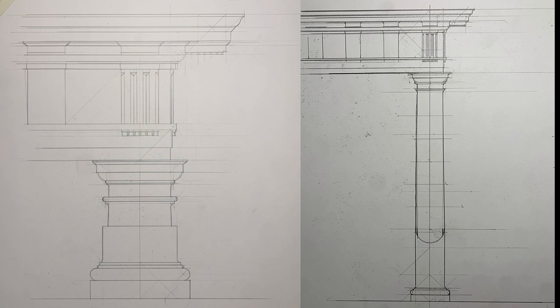And then in the second video, we're going to draw it at a much smaller scale, kind of like the first assignment that you guys have for this class. And since it's at a smaller scale, we're not really going to be able to construct a lot of these moldings. It's going to have to be freehanded.